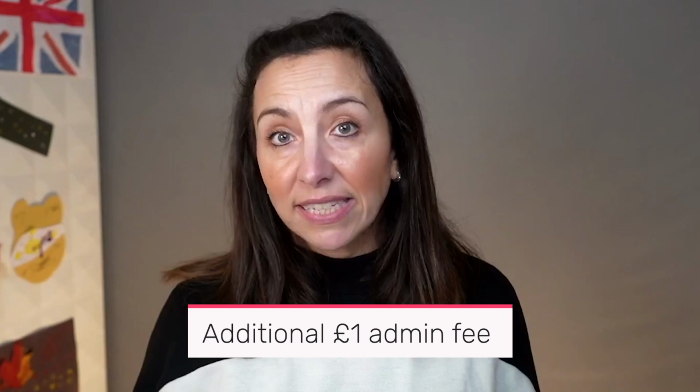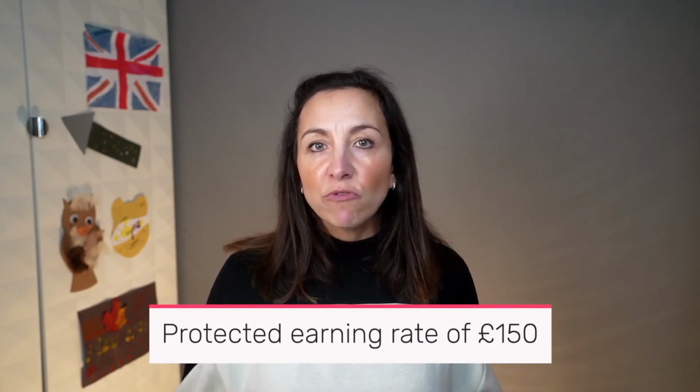You may also have to pay an additional £1 admin fee to your company for arranging the transfer to the courts. It's worth noting that there's a protected earning rate of 150 quid. If your take-home pay is below this amount, then nothing will be taken from your pay. This is to ensure that you have enough money to cover essentials like food and rent.